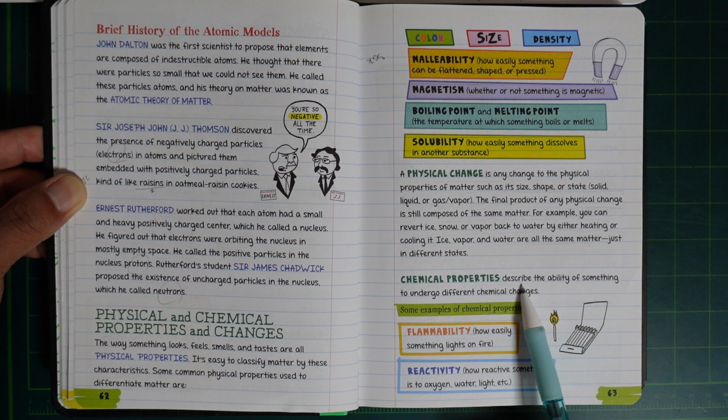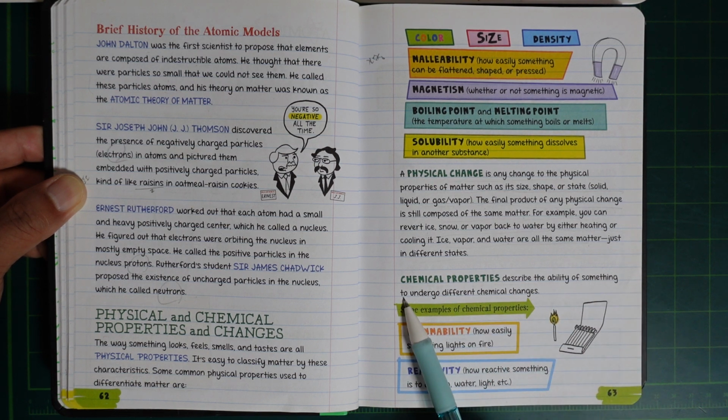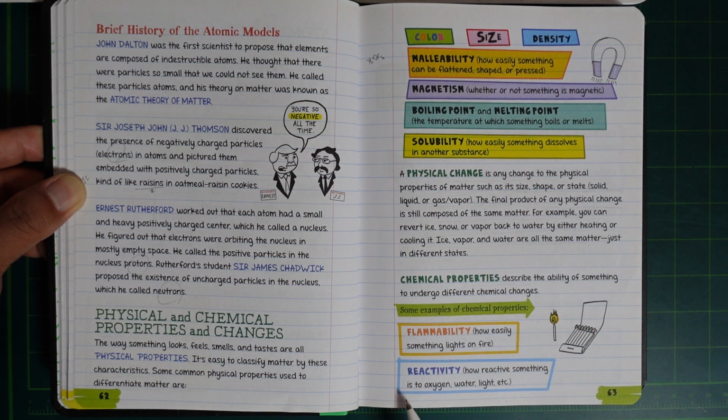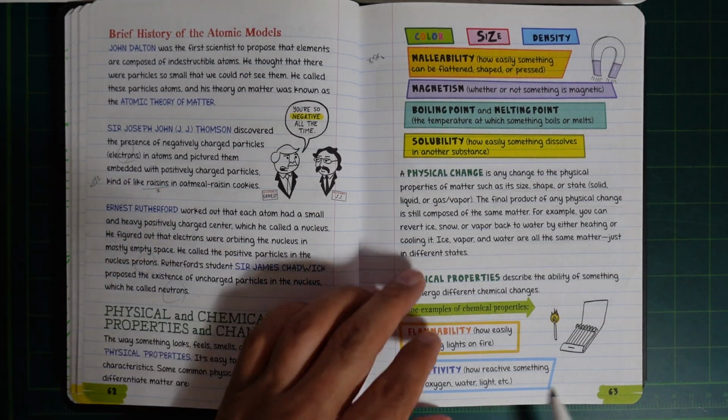Chemical properties describe the ability of something to undergo different chemical changes. Some examples of chemical properties. Flammability, how easily something lights on fire. Reactivity, how reactive something is to oxygen, water, light, etc.